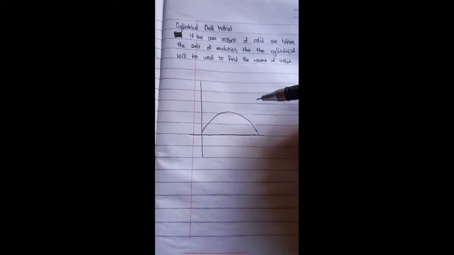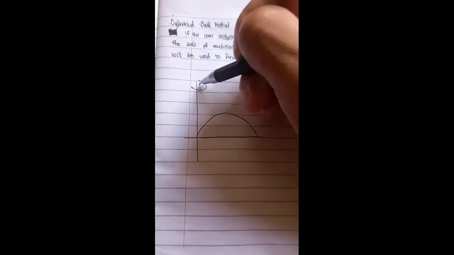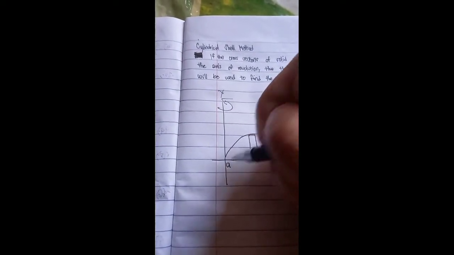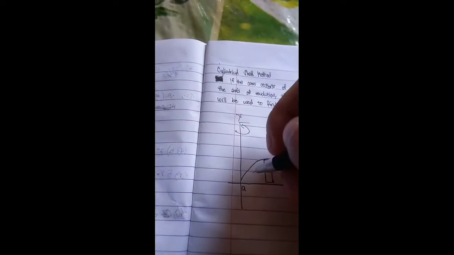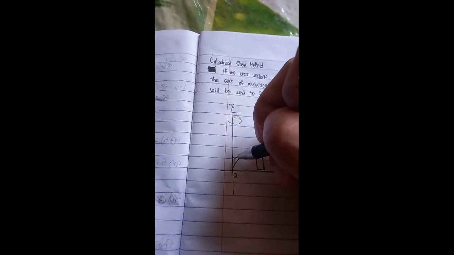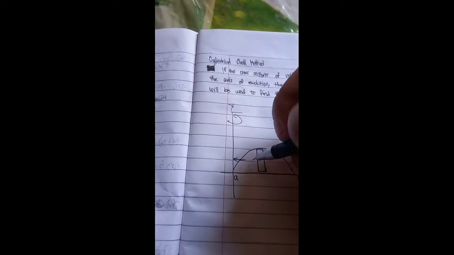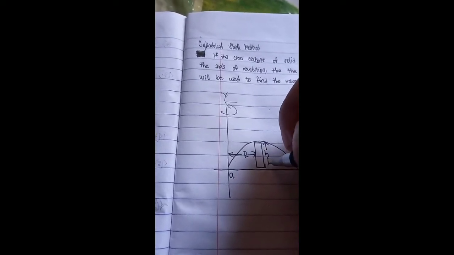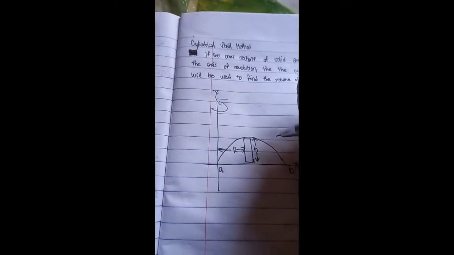Now we are going to find the volume when it is rotated about the y-axis. So it is the y-axis, the x-axis. Next, we have to draw a rectangle, and the limits of integration, let's just call them a and b. The radius is from the axis of rotation to the x-axis, and never forget to look for the height. So this would be the height of the shell.